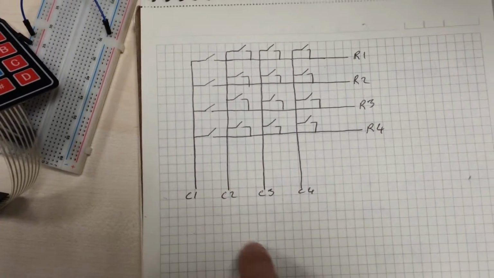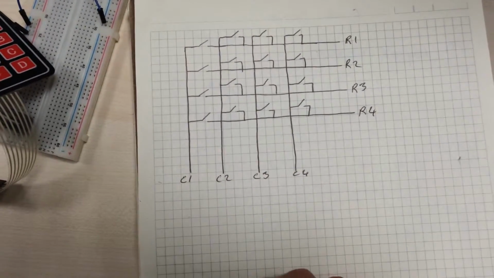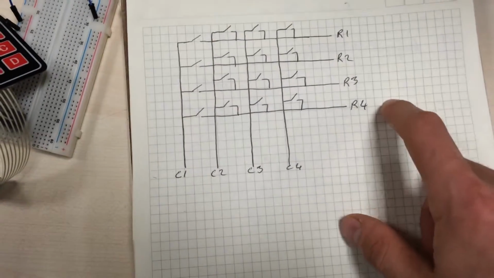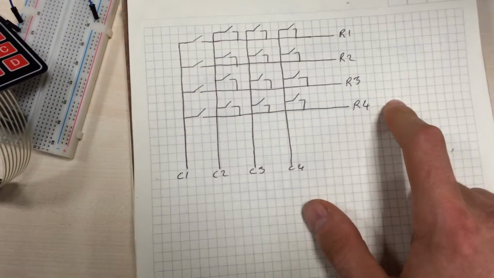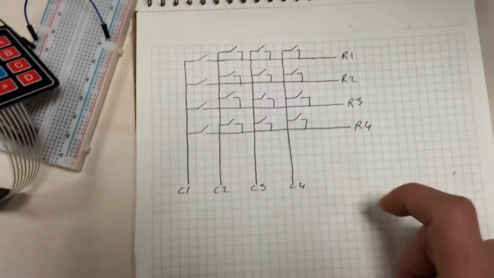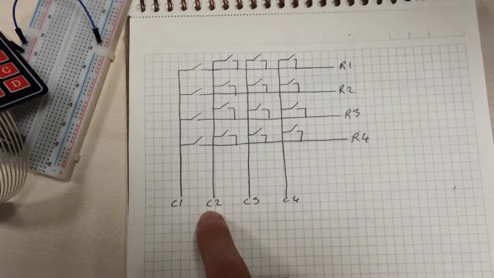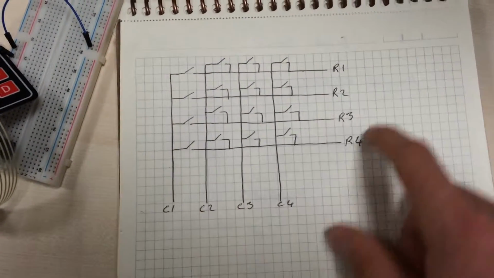In order to work with that keypad, we need to declare some of the columns or rows as inputs and the others as outputs. I set columns to out and rows to in.